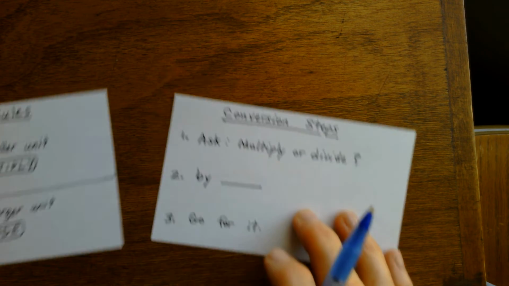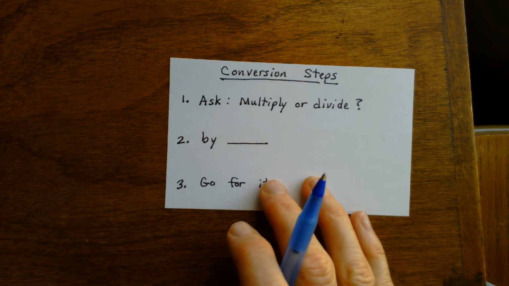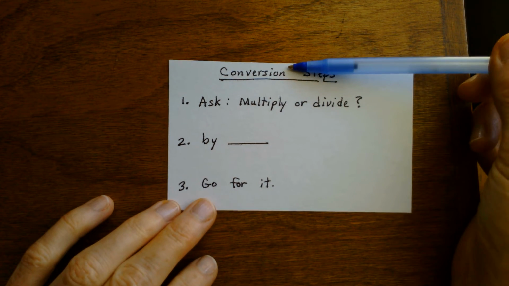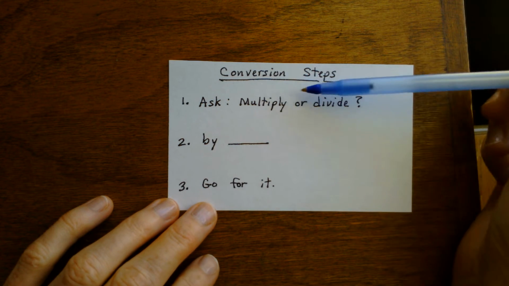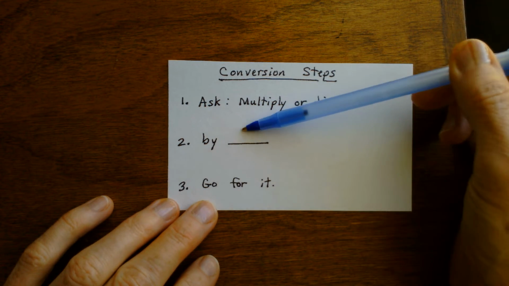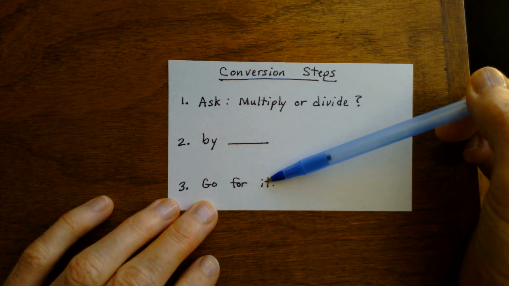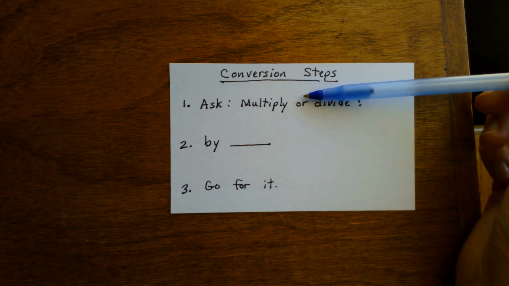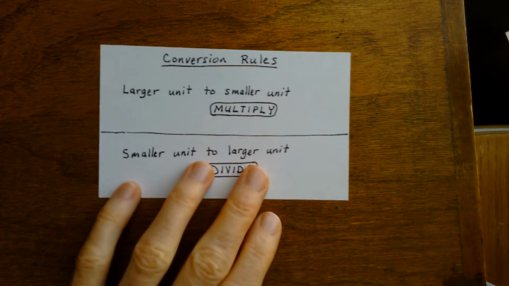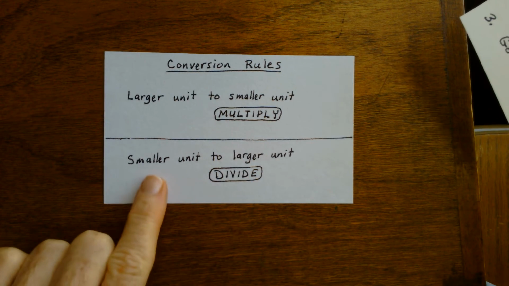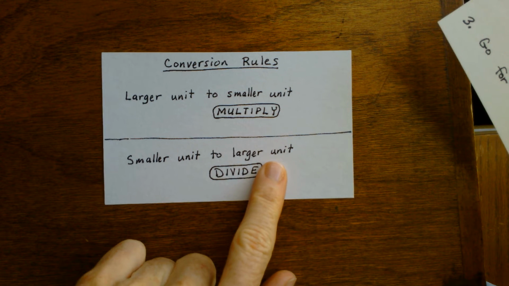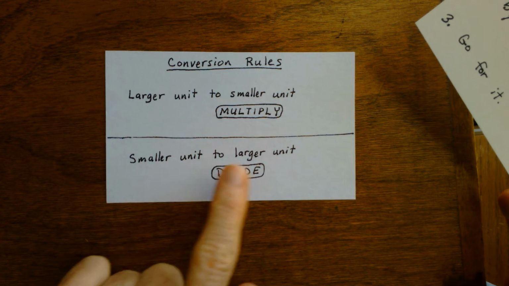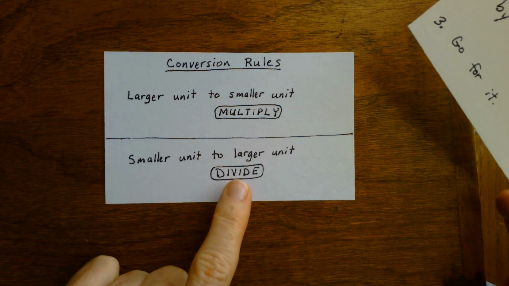And then the other thing now, here are the steps. So there's 3 steps to converting measures. First ask, should I multiply or divide? Then figure out by how much, and then do it. Go for it. So when you're asking, should I multiply or divide, you just follow these rules. Well, I see I'm going from a smaller unit to a larger unit, because maybe I'm going from grams to kilograms. So that means I'm going to divide.